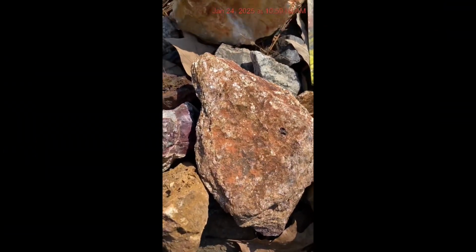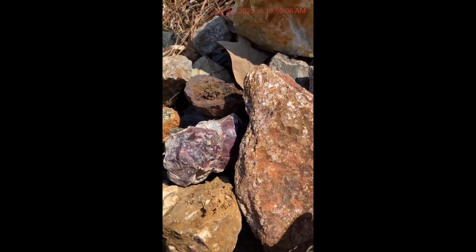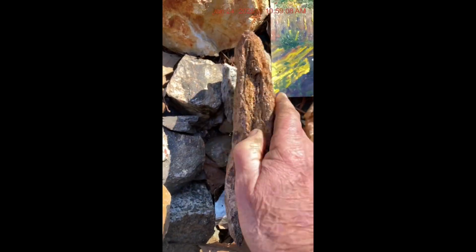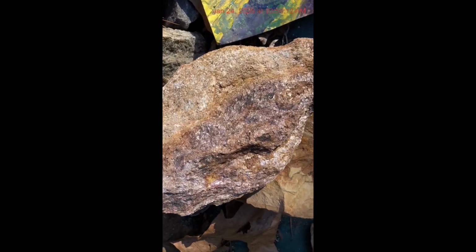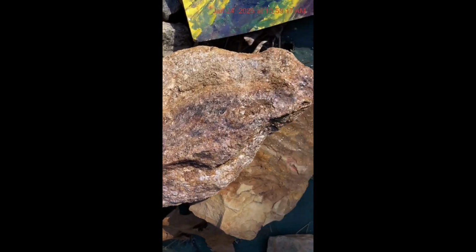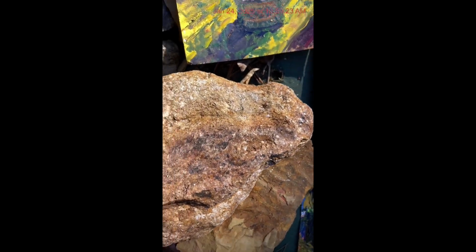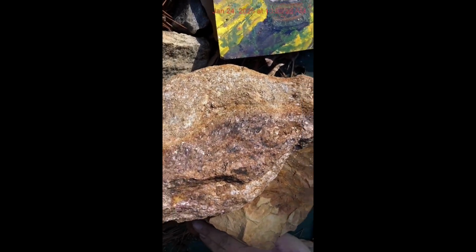Here's a rock. Look at that shiny beauty. Isn't that beautiful? Okay, I see sparkly, shiny stuff.